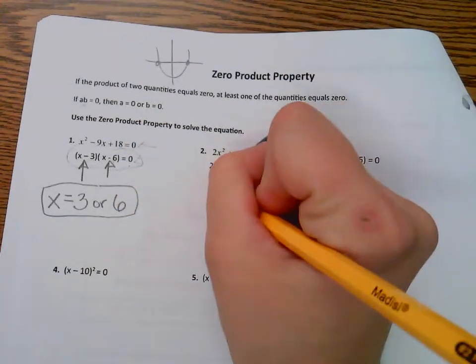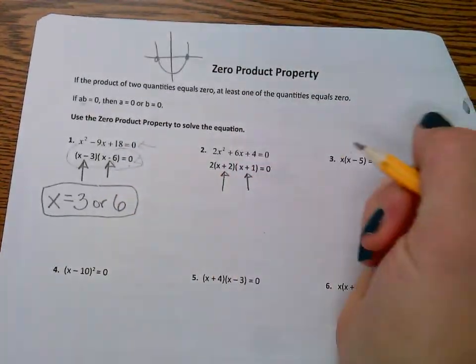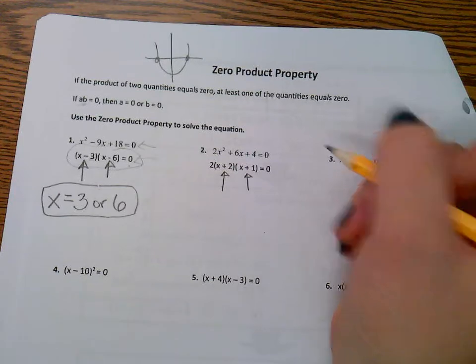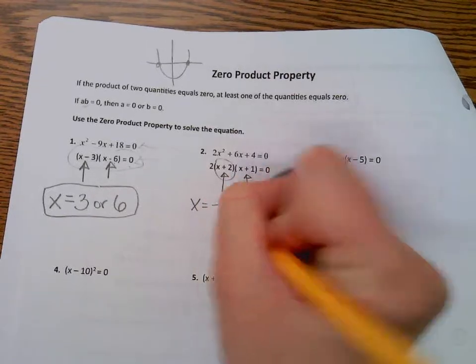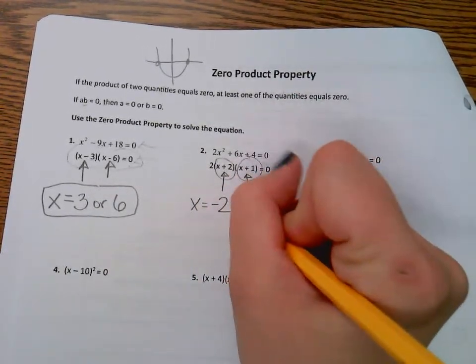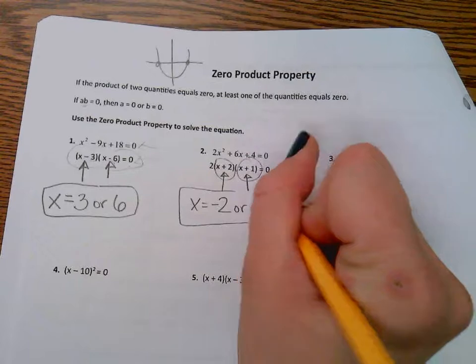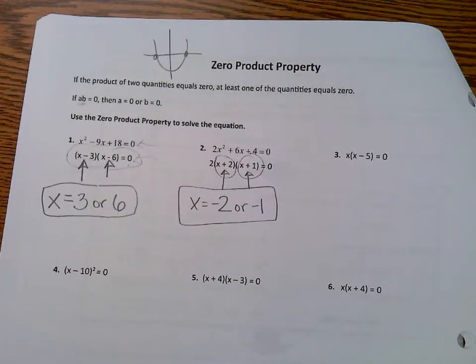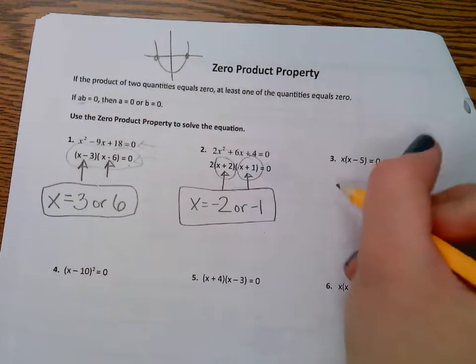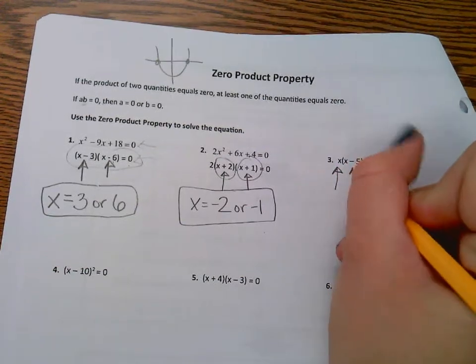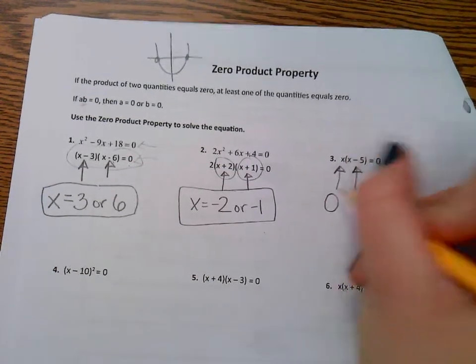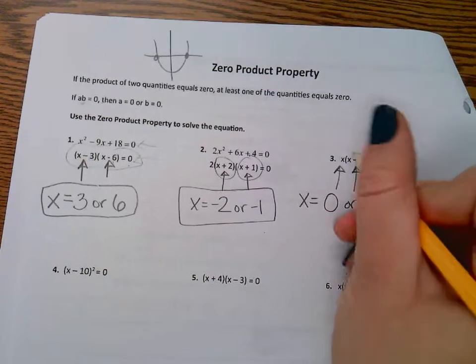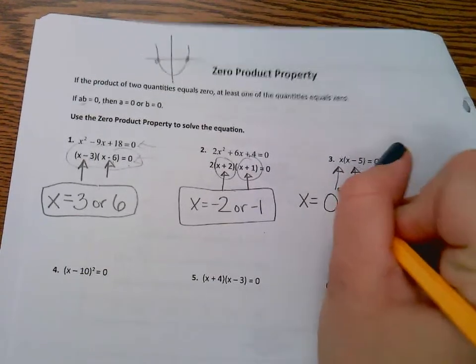So the same thing in this one. What value would you have to plug in for x to make this factor 0? You would have to plug in -2. And you would have to plug in -1. So -2 and -1 are the solutions. This one's a little bit tricky. So this one just has a factor of x in front of the parentheses. So what would x have to be? X by itself would just have to be 0. And x in this factor would have to be 5.